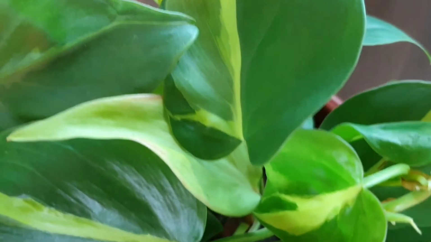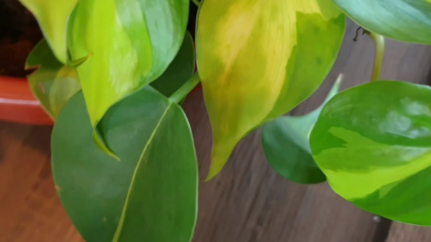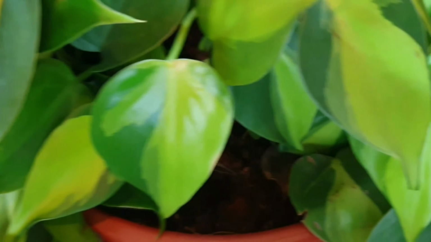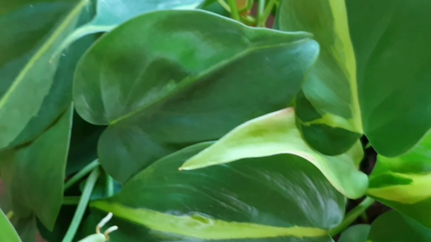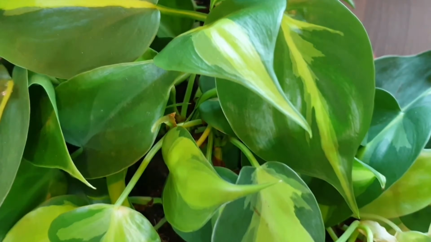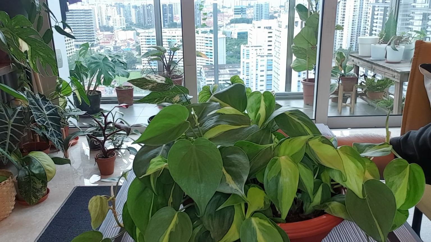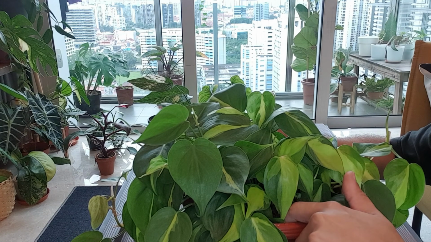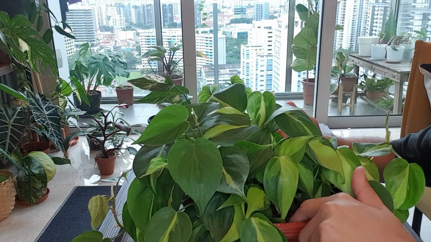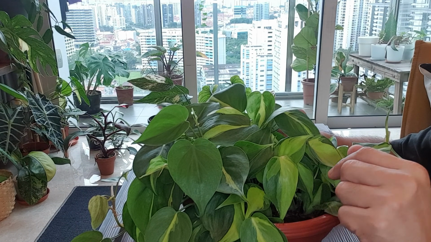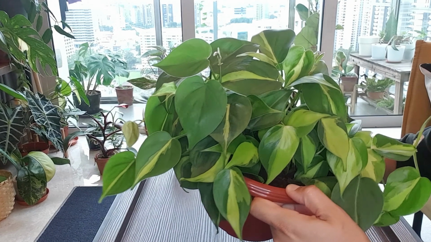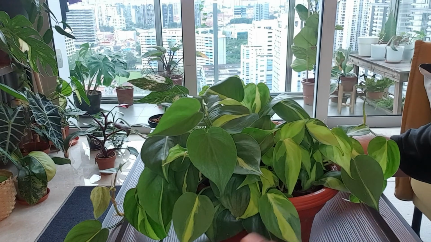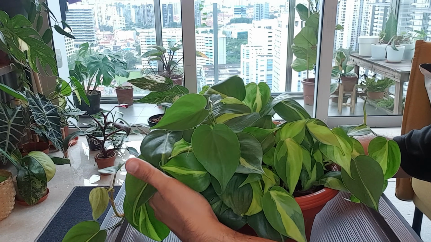Like most philodendrons, it doesn't like to be too wet, doesn't like to be sitting in wet soil. So only water it when the soil dries out. For this particular one, I only water it every 10 days, and the soil is still really wet, because I think this soil mixture is really quite peaty. This is a relatively new plant, so I may need to repot this soon, and maybe get some cuttings.